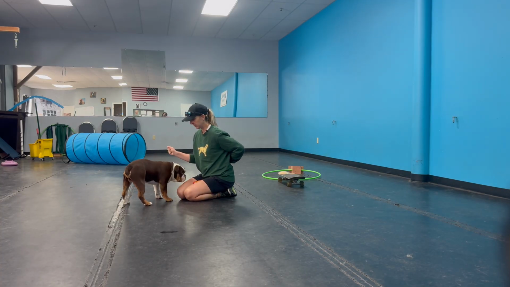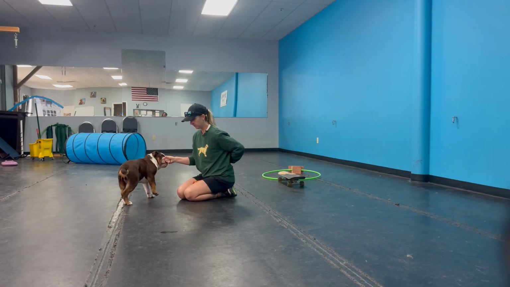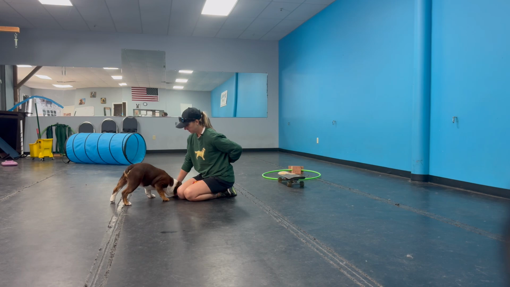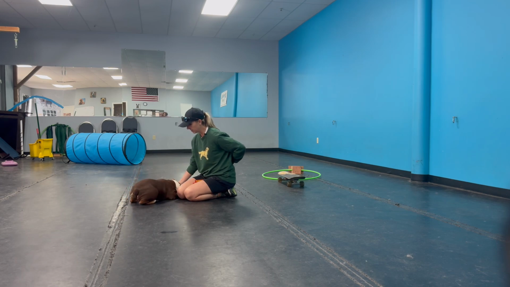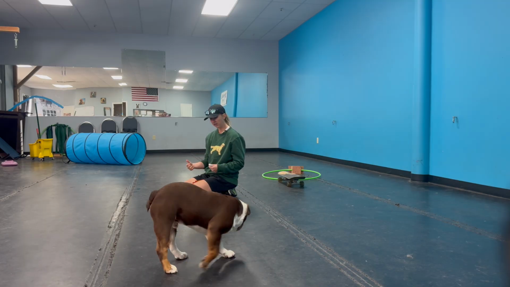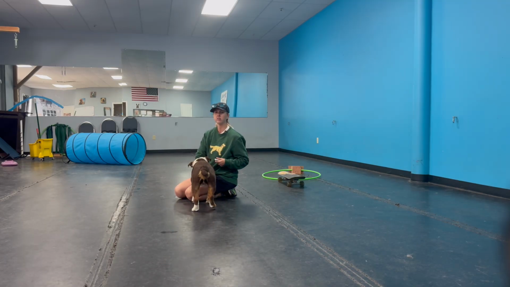And I'm going to give him a second to kind of wait and see if he offers something, and then show him. Good. And now I'm going to also get in the habit of releasing him out of that down every time, if we haven't already started doing that as well.